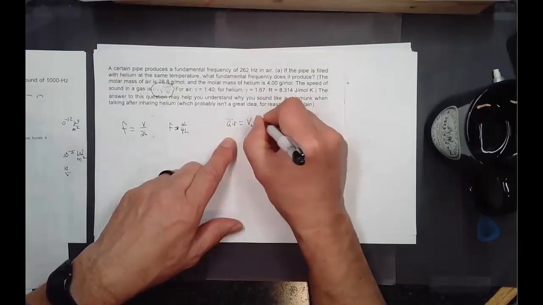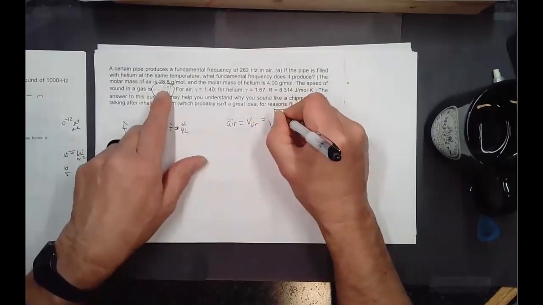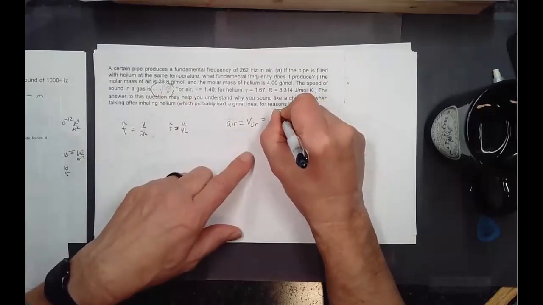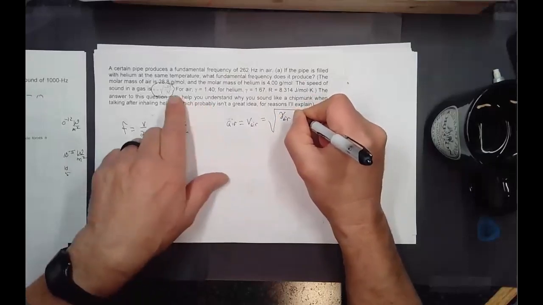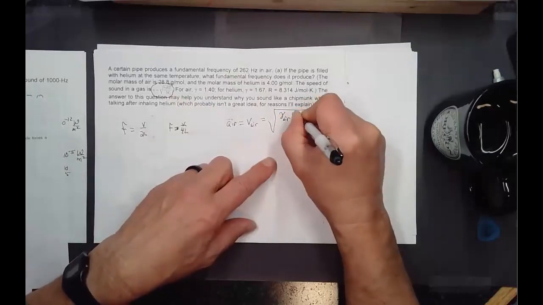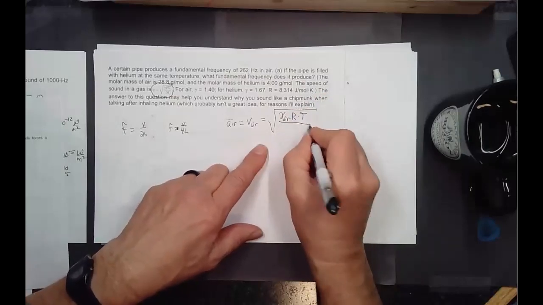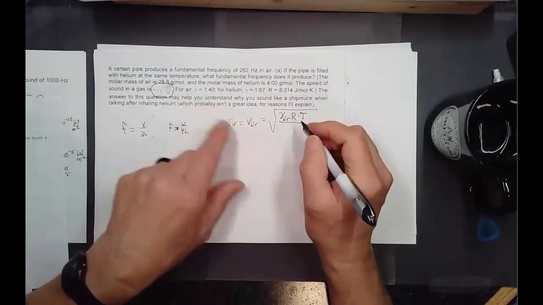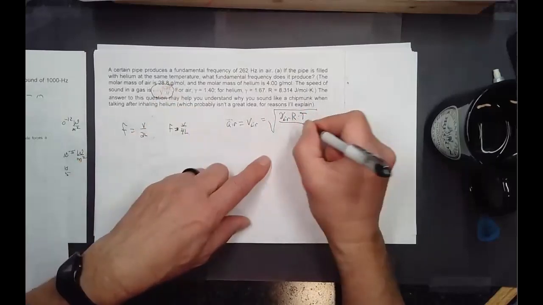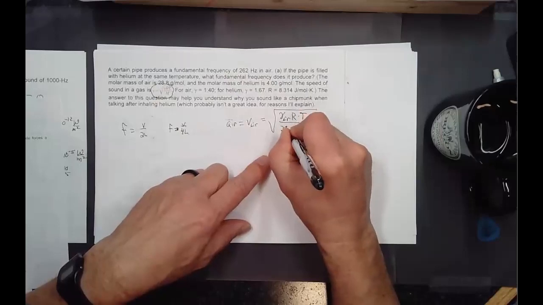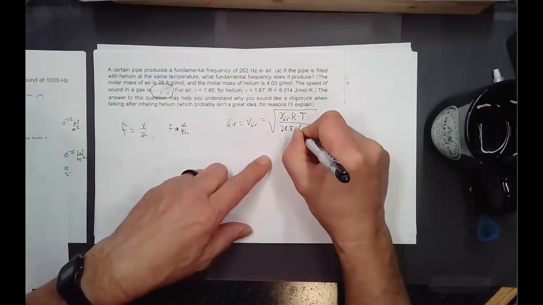have V air is going to equal the square root of gamma, this is the Greek letter gamma, by the way, for air times R times some temperature. And we don't know the temperature, but we do know we've got the molar mass for air, which is 28.8 grams per mole.